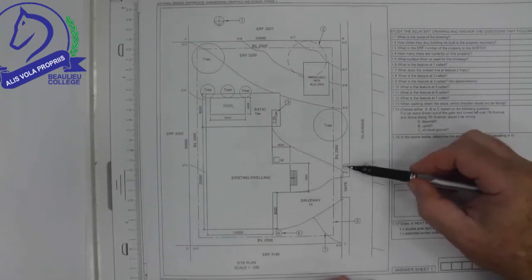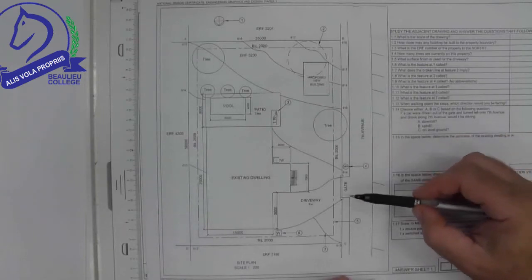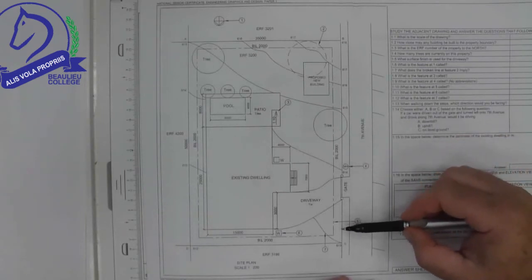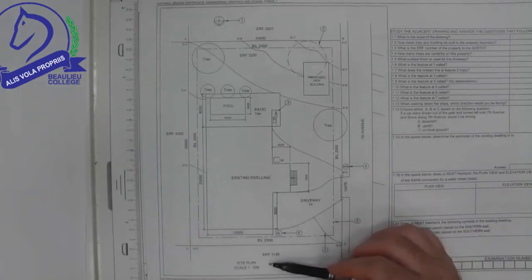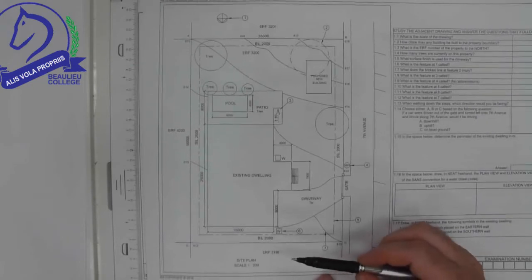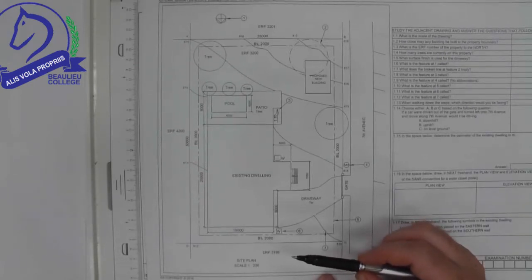MH, manhole, so there should be some sewerage point there. Down here they've indicated it's a site plan, and they've given you the scale of the drawing as 1 to 200.